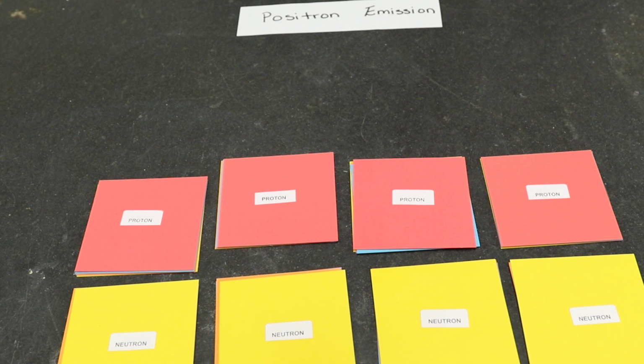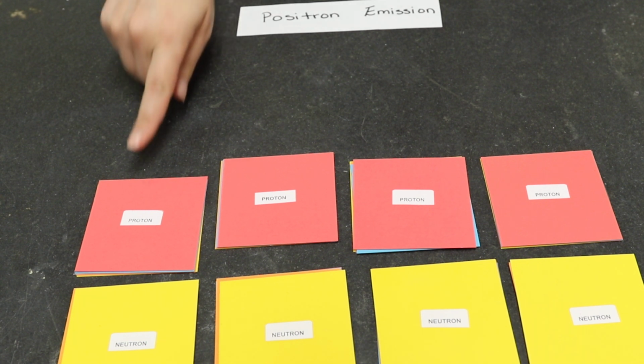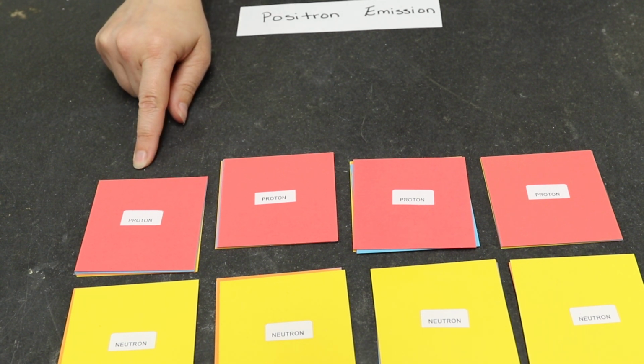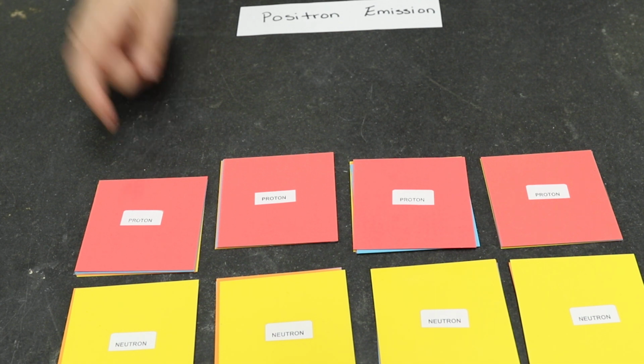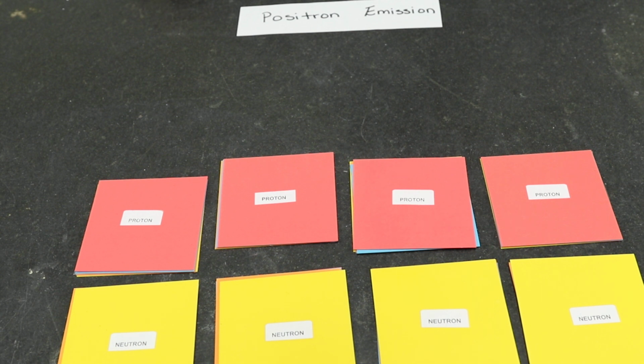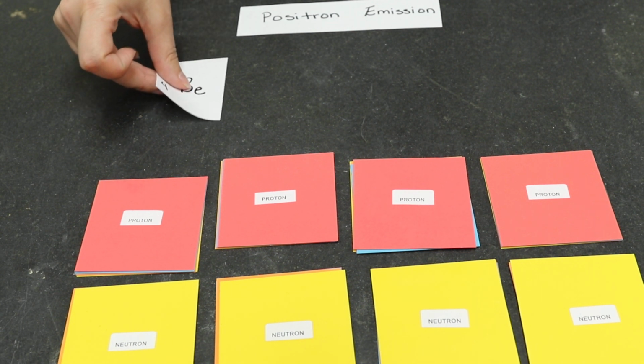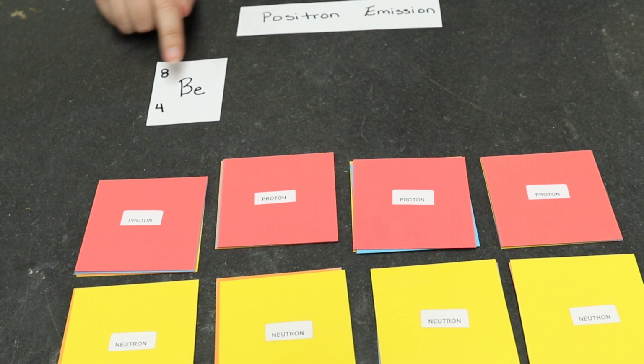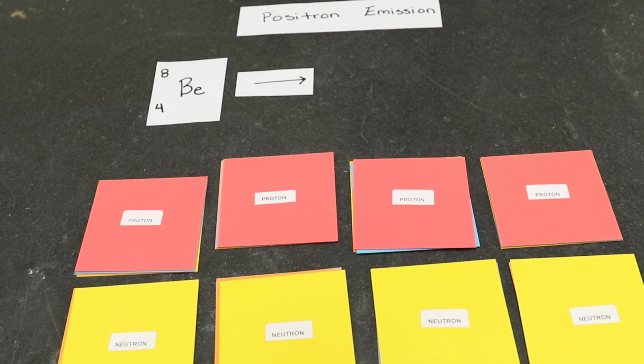During positron emission, a proton emits a positron, which is like an electron with a positive charge, and then the proton becomes a neutron. The symbol for beryllium with a mass of 8 is 8Be4. The word emission means that our positron particle is going to be on the product side of our arrow.